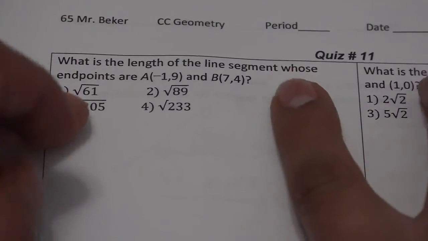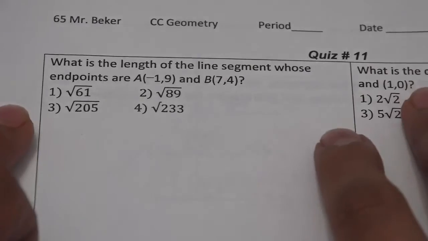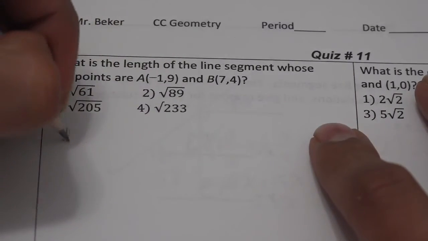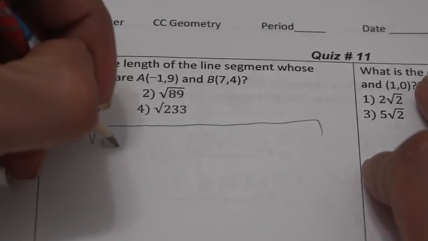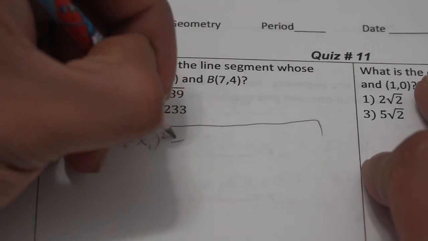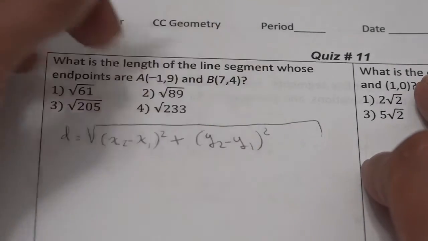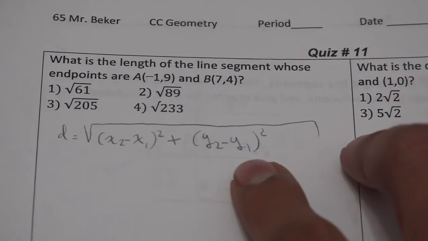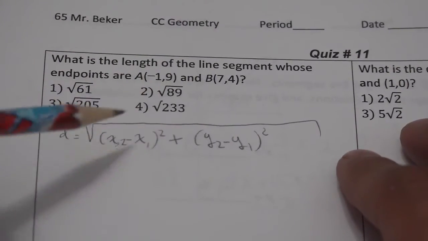So, what is the length of the line segment? That means length, distance. That means you have to use the distance formula, which is d equals the square root of x2 minus x1 squared plus y2 minus y1 squared. It looks like the slope formula, but it's different. This is the Pythagorean theorem. c equals the square root of a squared plus b squared.